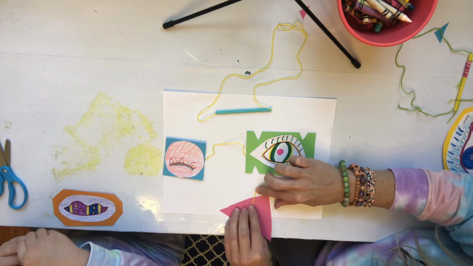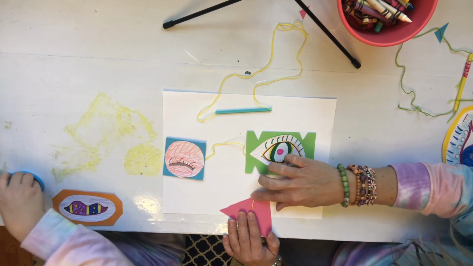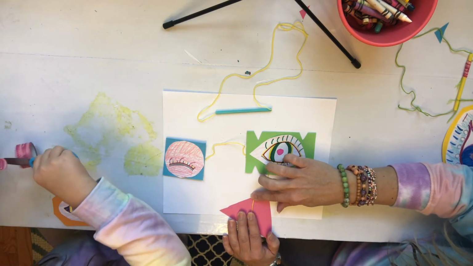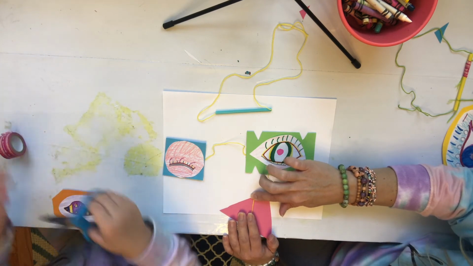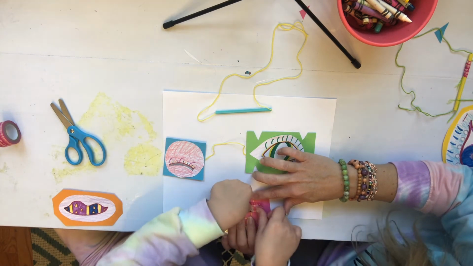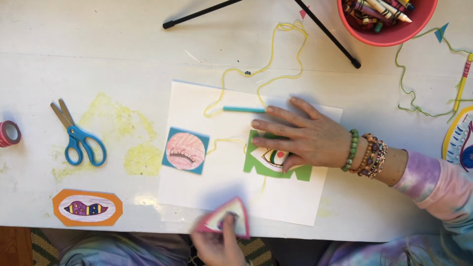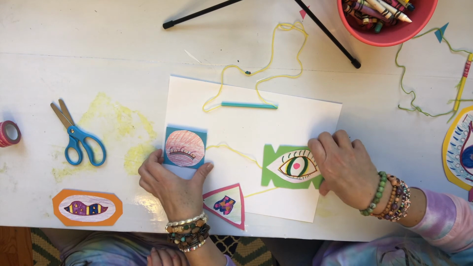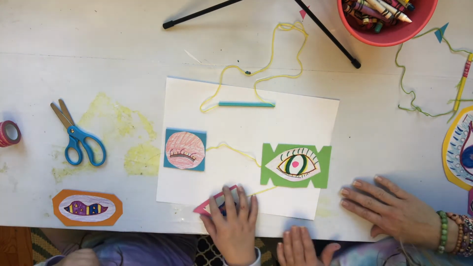And we're just using the only tape that we can find, which is colorful tape. I think it's called wasabi tape. It's not very sticky, but it works better than cutting and gluing. So there. So then you keep going, and you can do your string up top too.